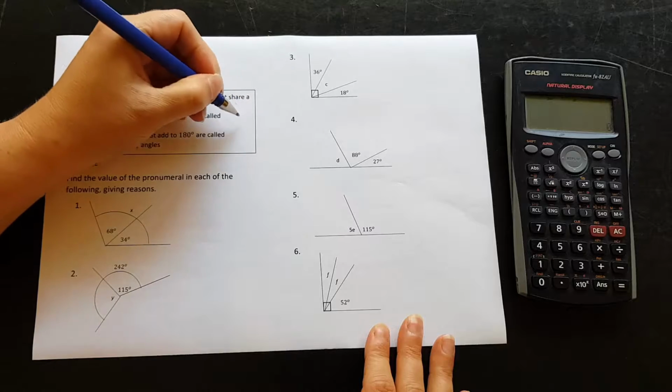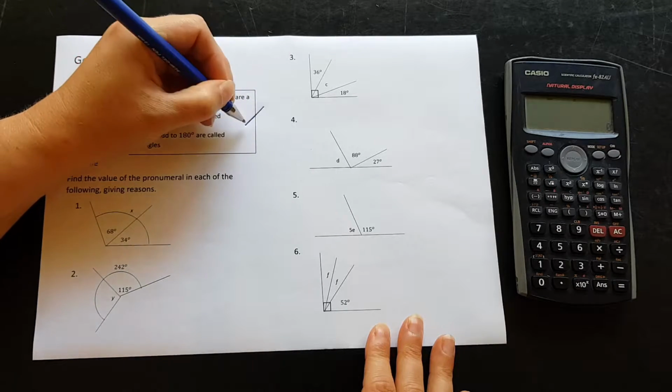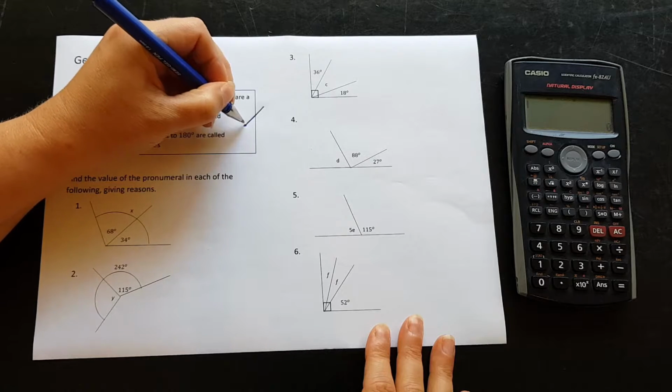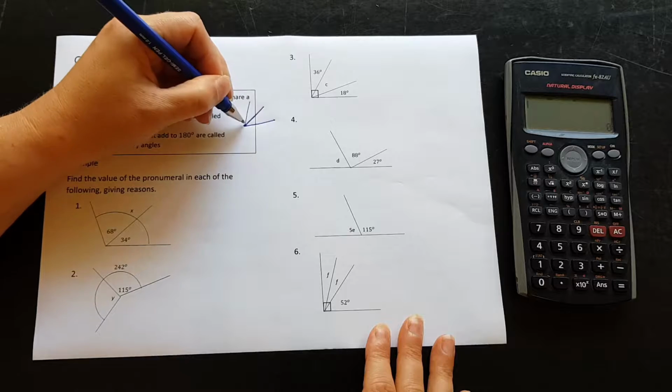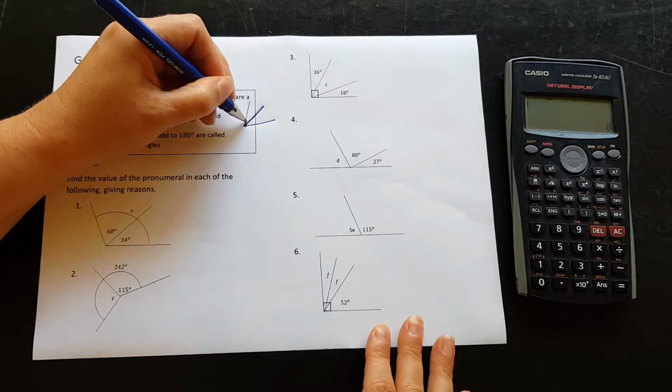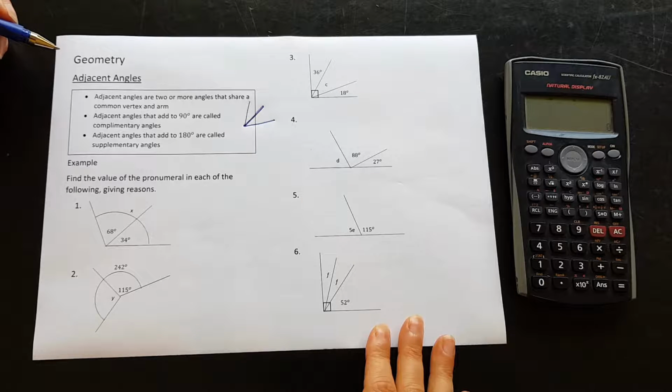Okay, so here's an arm. That's what we call an arm. And I need two angles that come to one point here. I could have an angle coming off this way and an angle coming off that way. So they share the point, they share the arm, and these two angles here are what we call adjacent angles.